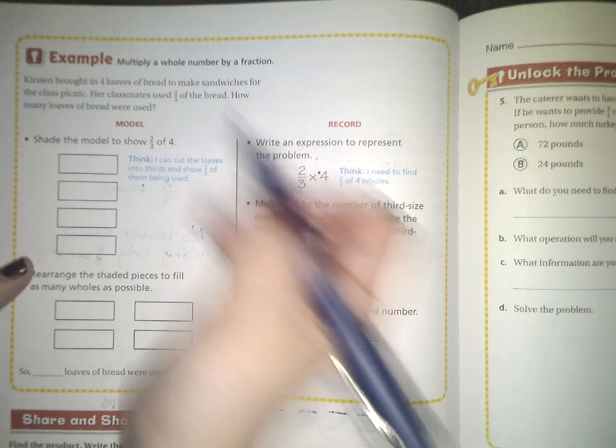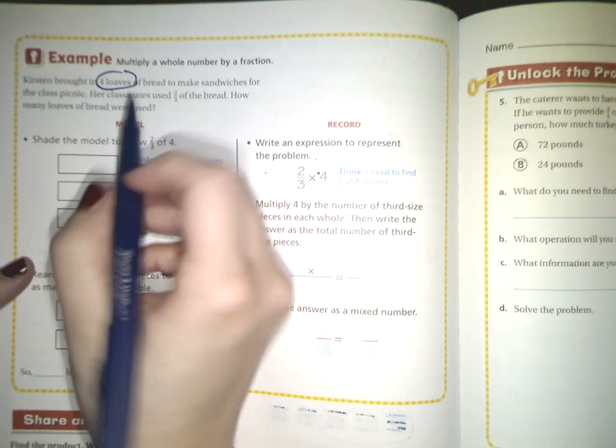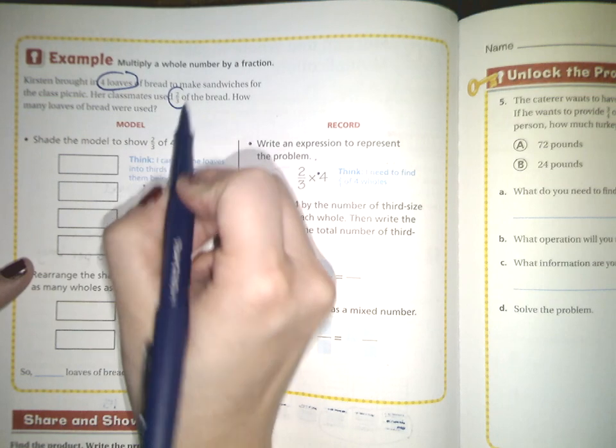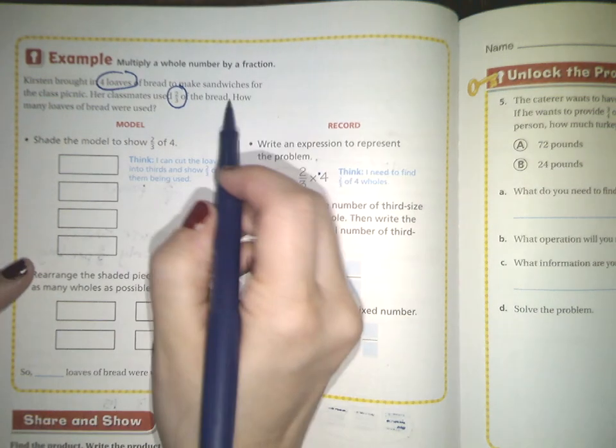Kirsten brought in 4 loaves of bread to make sandwiches for her class picnic. Just 4 loaves. Her classmates used 2/3 of the bread. How many loaves of bread were used?